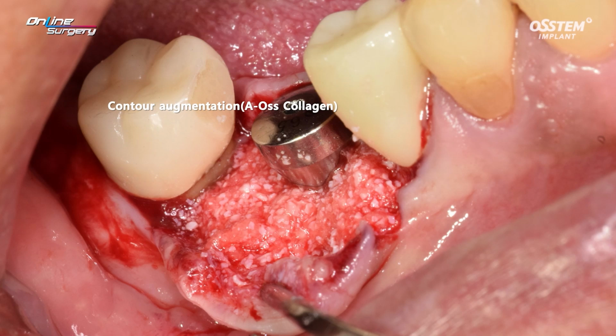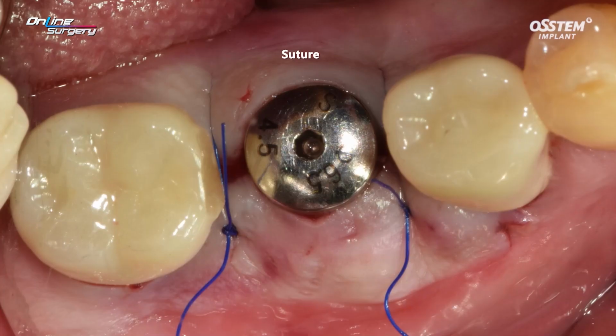It makes surgery very easy. Interrupted sutures were made, two of them in the proximal area. The ISQ was about 75, which is good stability, so it was finished with one-stage surgery.